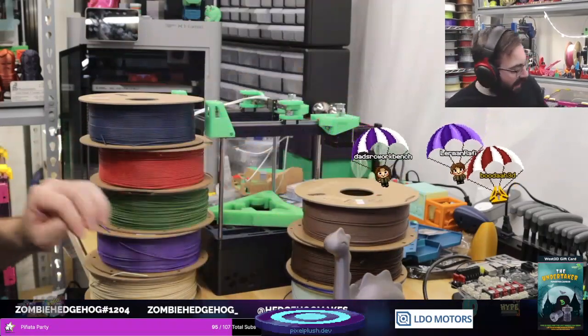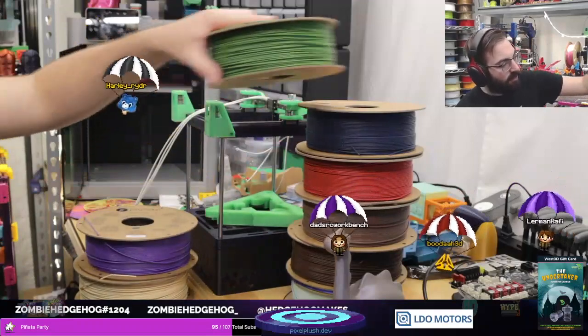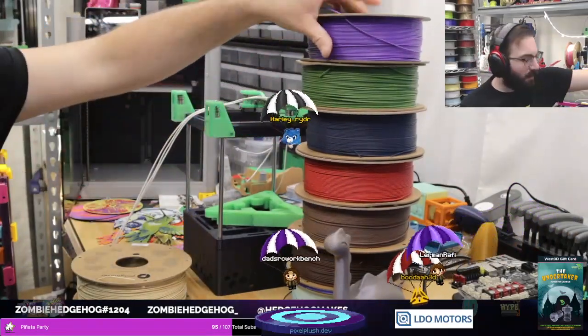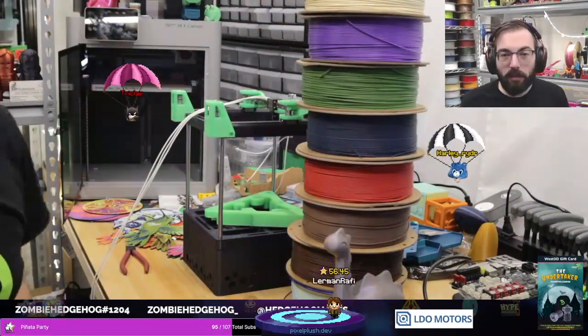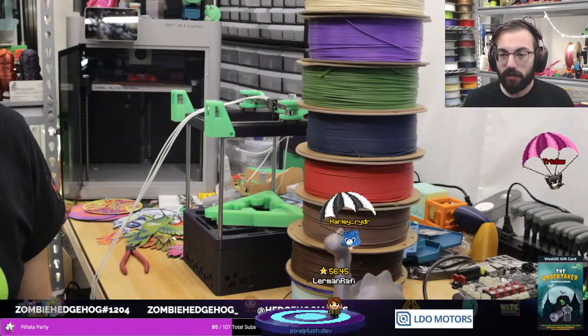Yeah, it's a nice brown. I like that a lot. I love these. These are all really good colors. Just look. I have a Bamboo now. I'm gonna go crazy.